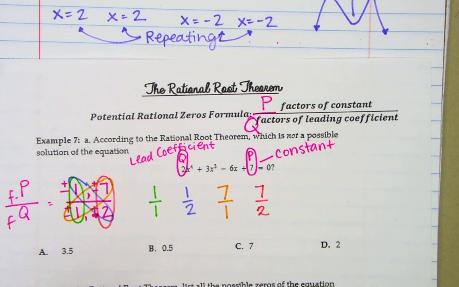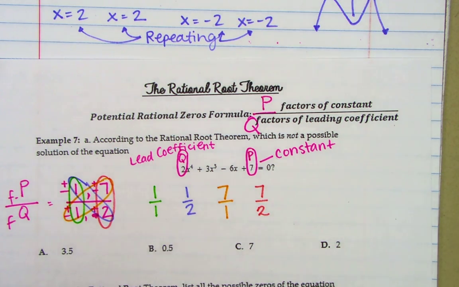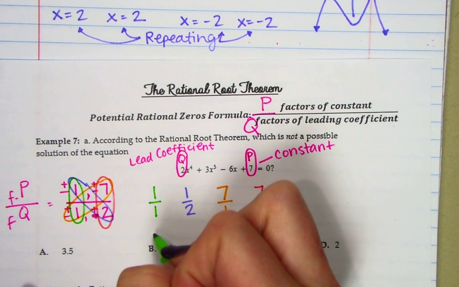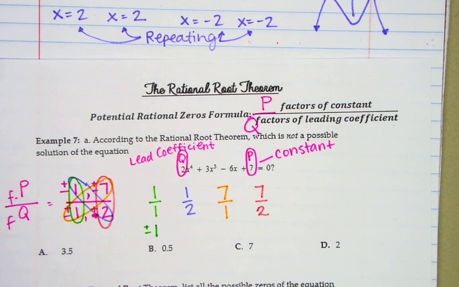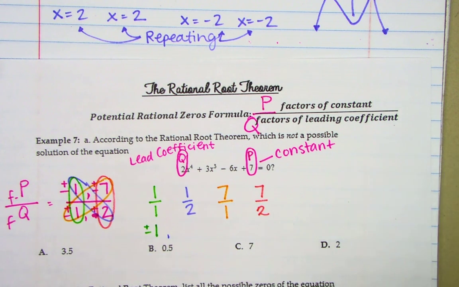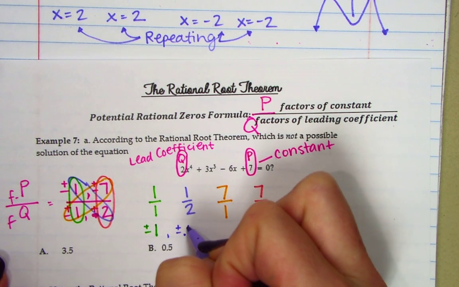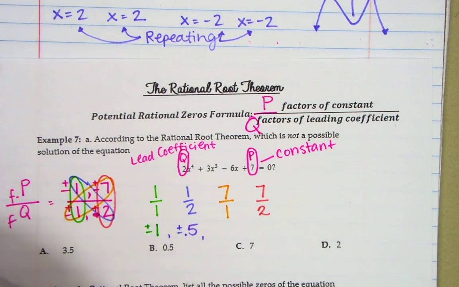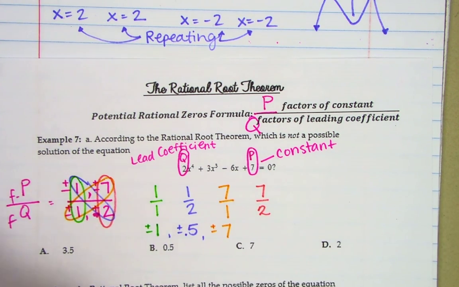All of these are positive and negative. I color coded it so you can see it's whatever combos of the top and the bottom you can make. I'm going to reduce them as well. 1 divided by 1 is 1, so positive or negative 1. 1 divided by 2, we're going to use decimals because the answer choices have decimals. That's 0.5. What's 7 divided by 1? 7. And 7 divided by 2? 3.5.